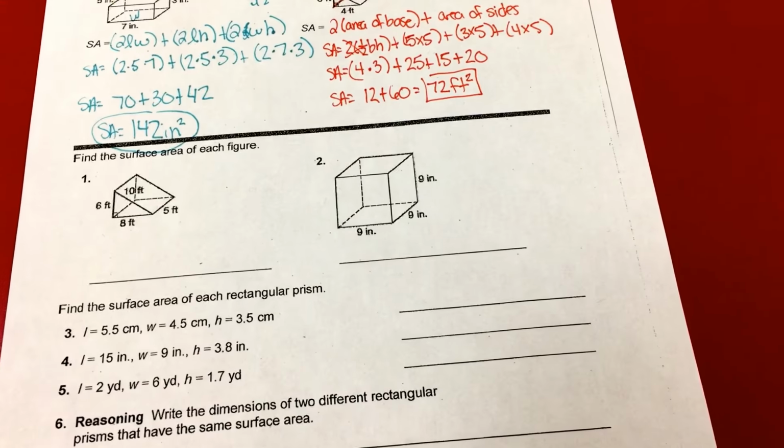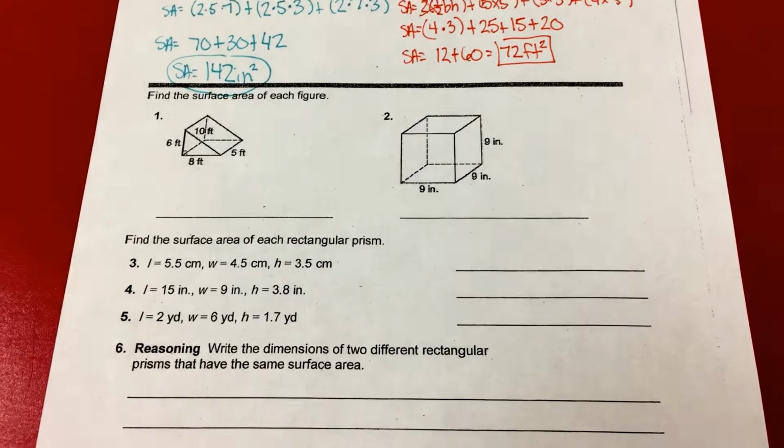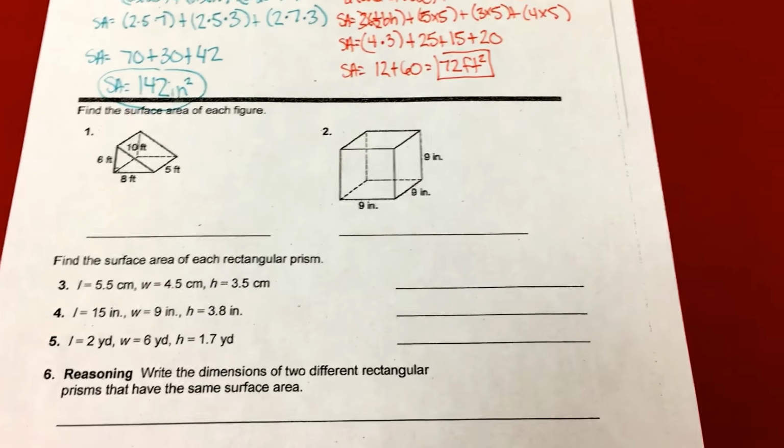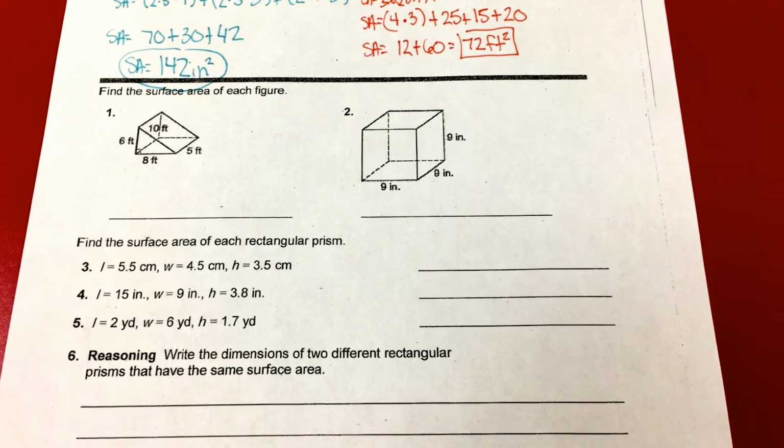So, there's only one triangular prism on here that you have to do. The other ones are all going to be rectangular prisms, which isn't too terrible. You don't have to worry about doing the back. Make sure you're adding your units and make sure I can see your work.